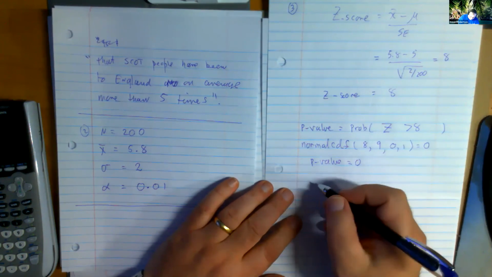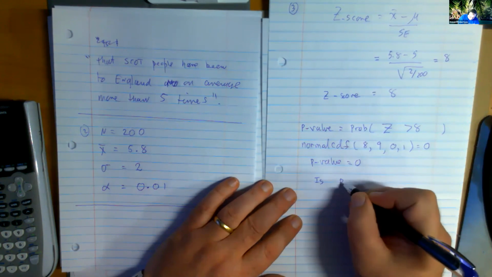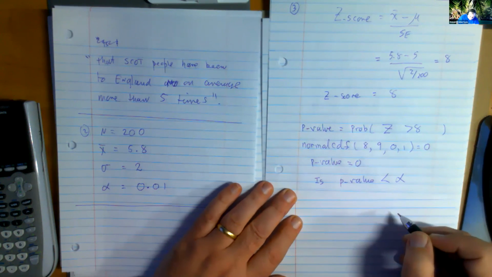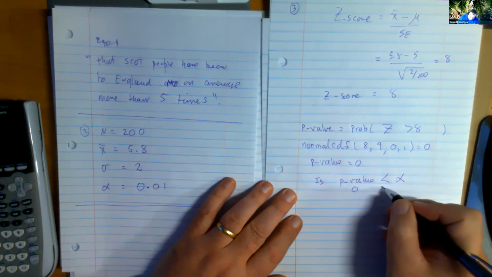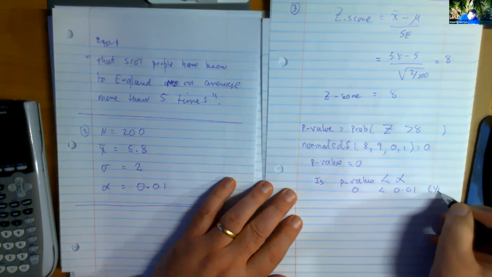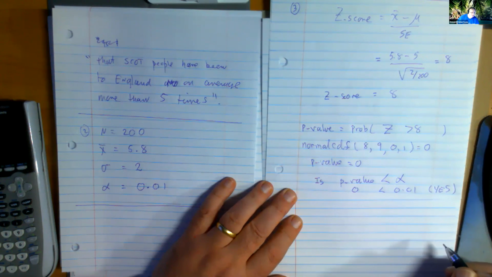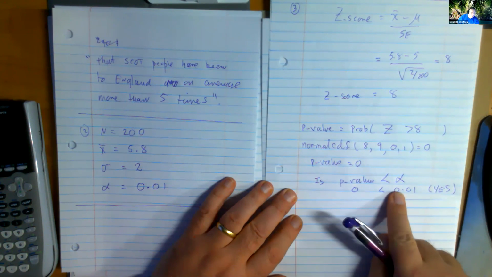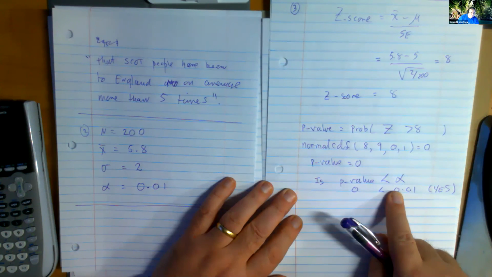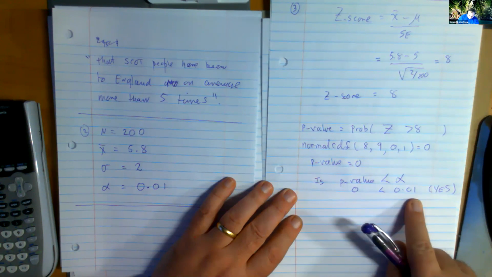So time for the test. Is my p-value less than significance level alpha? Is 0 less than this case? And the answer is a big yes, isn't it? 0 is less than that. Looking puzzled, Derek. Is there? No, we're good.